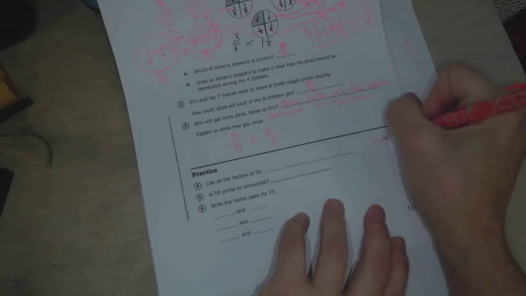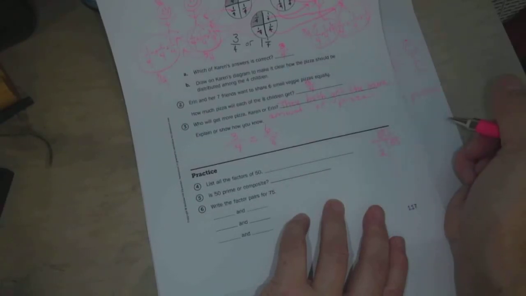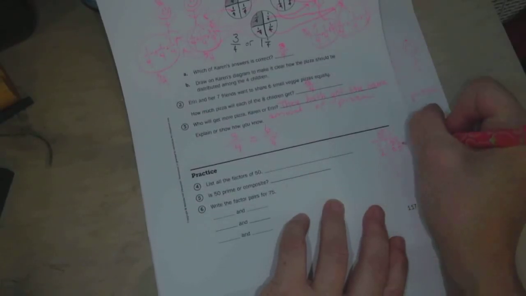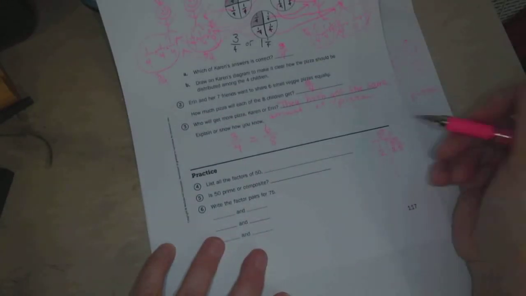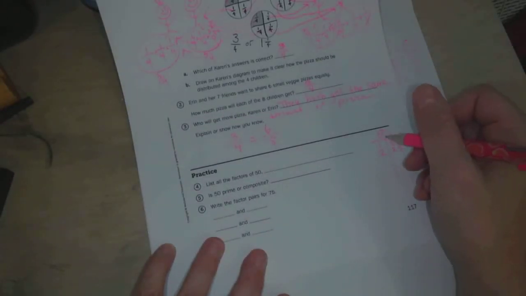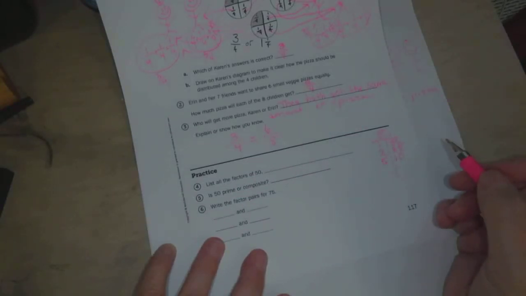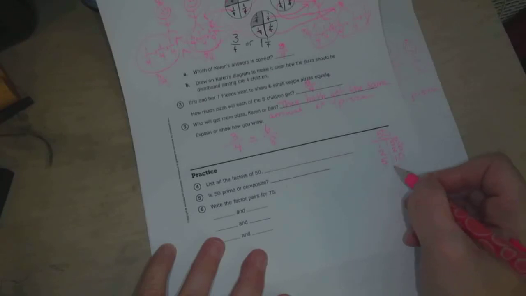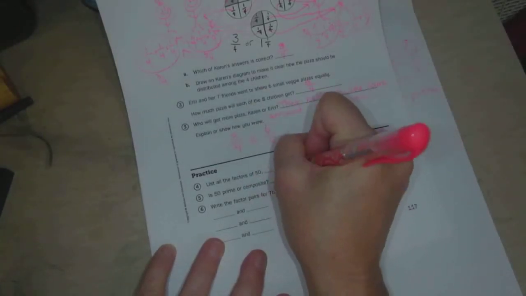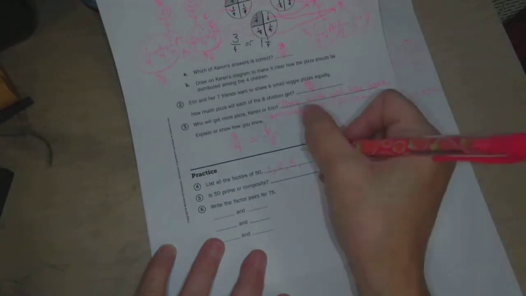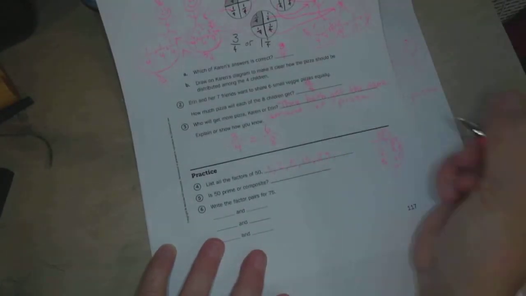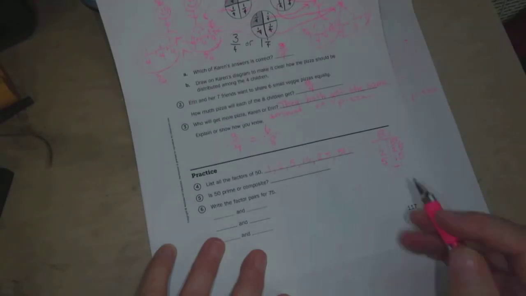List all the factors of 50. Okay, so remember we make this T-chart like this. And the first factors we put are 1 and 50. And then 2 and 25. Does 3 go into 50? Nope. How about 4? Nope. How about 5? Yes, 5 and 10. 5 times 10. And that's it. We're done. So 1, 2, 5, 10, 25, 50.